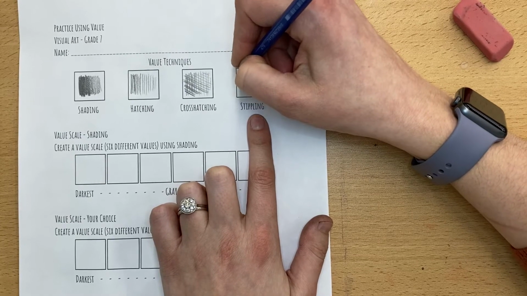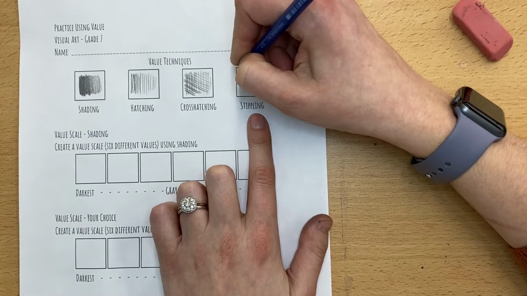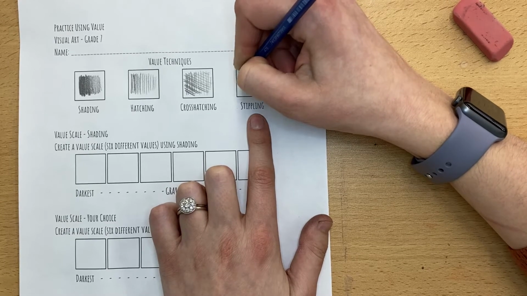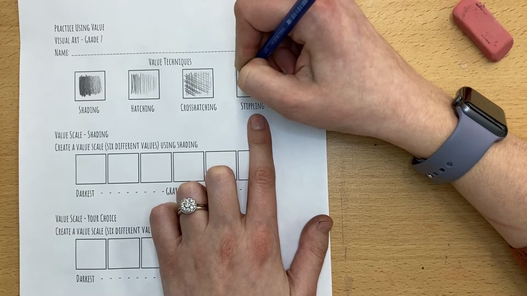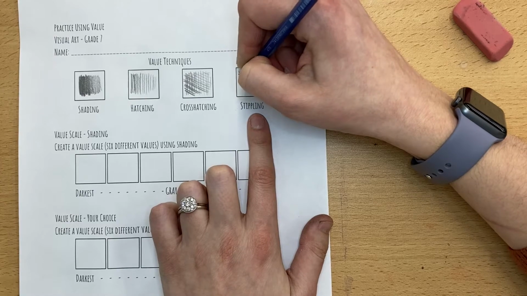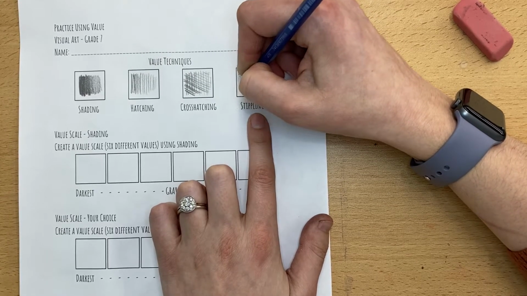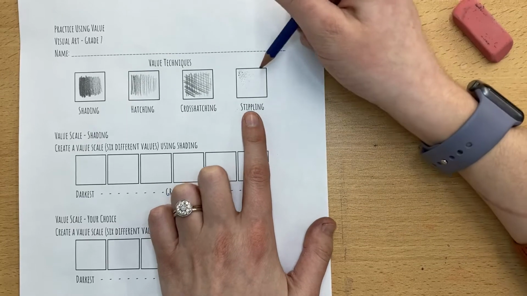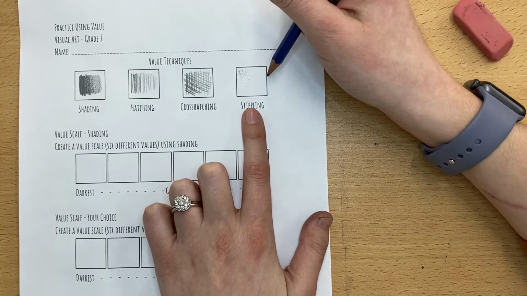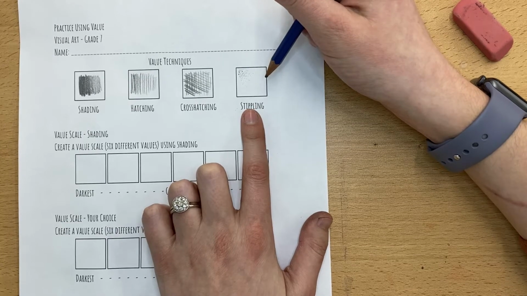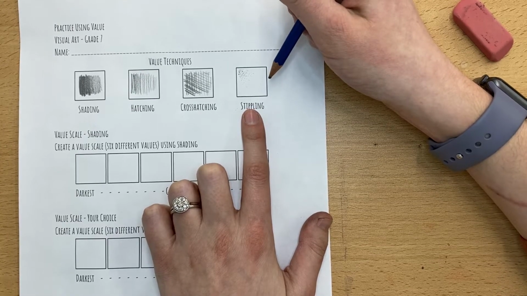So for stippling, I'm just going to put some dots. There is no need to create an incredibly loud noise when you're doing this. And then again, they gradually pull apart to become lighter. This is something that works excellent with pen and ink drawings, probably just because the pen will release those dots a little bit more easily.